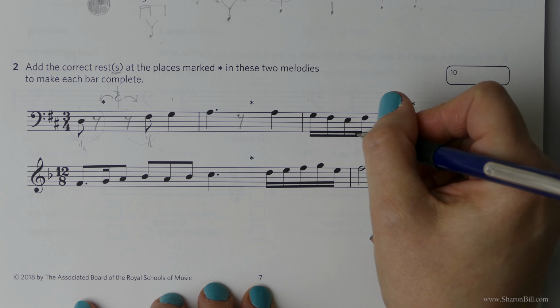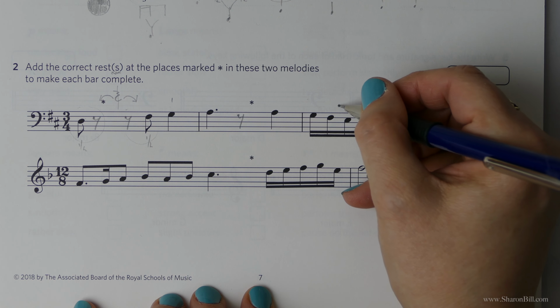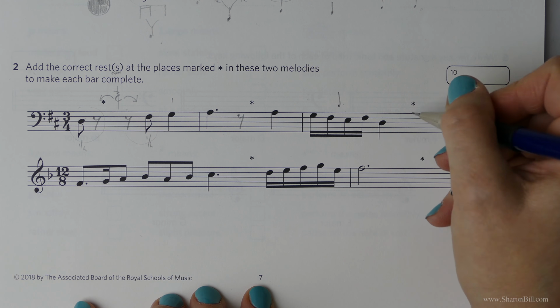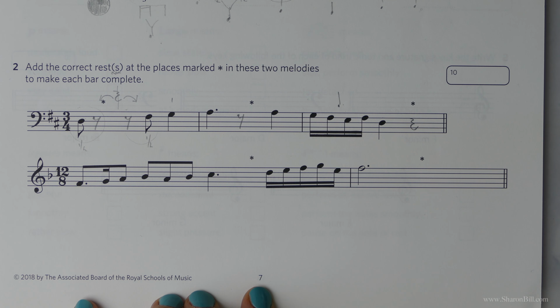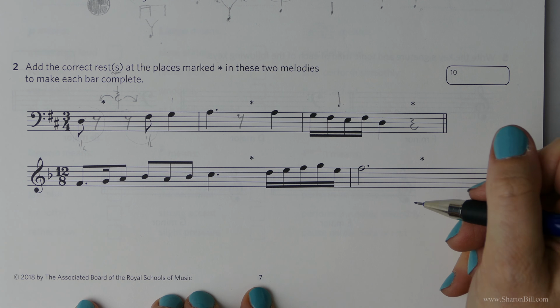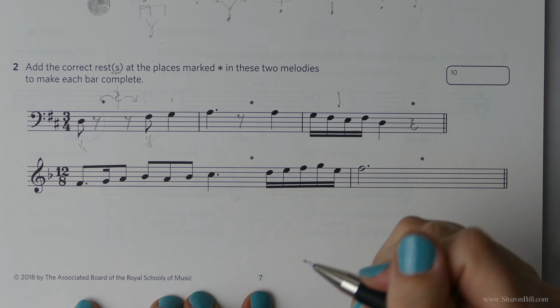So 4 semiquavers, 4 16th notes gives us a crotchet or a quarter note. There's 1 beat, there's 2 beats, we need 3, and we're simply showing beat 3 with a crotchet or a quarter note rest. Let's press on.